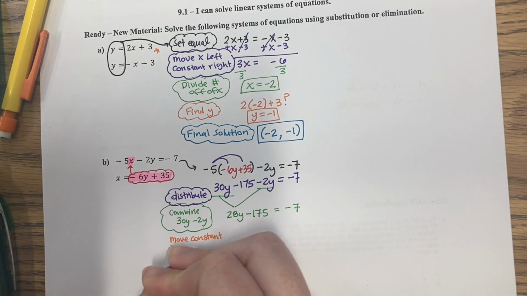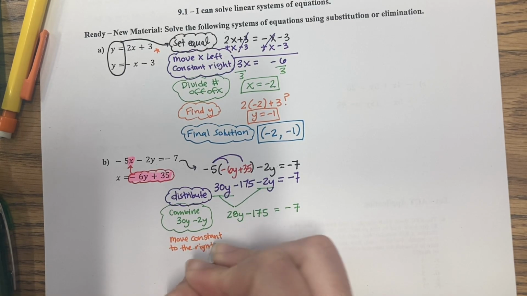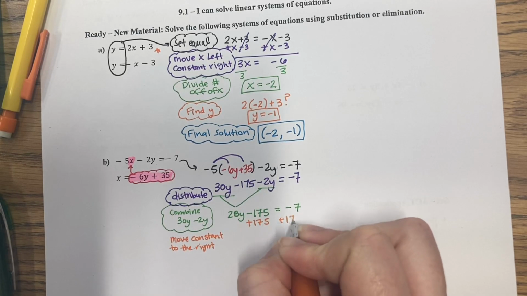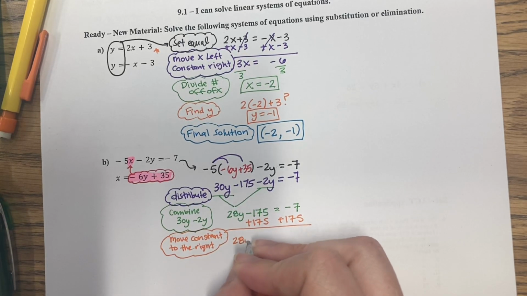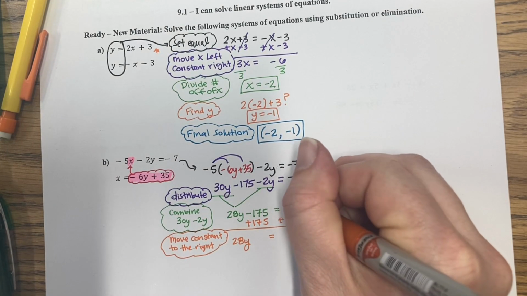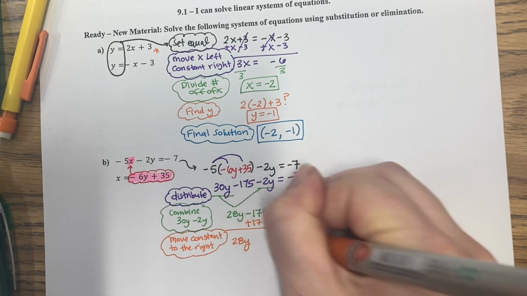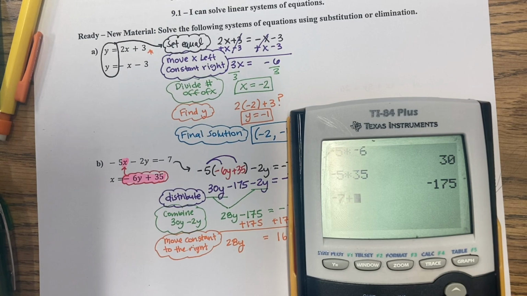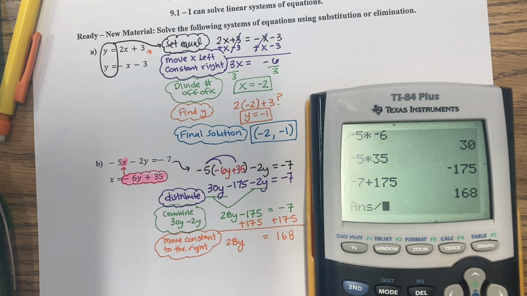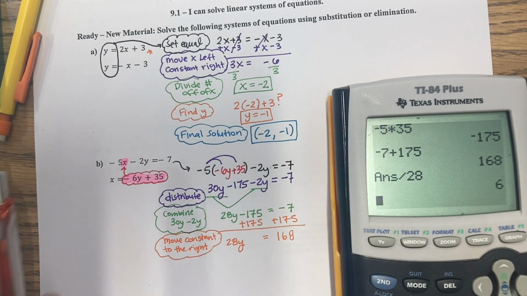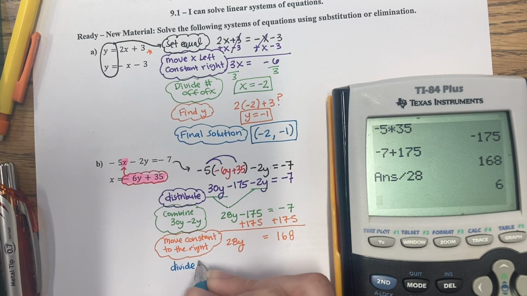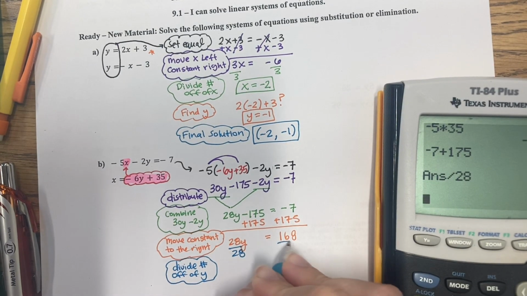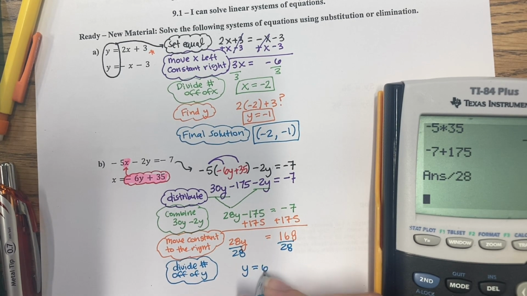Move the constant to the right. 28y is equal to negative 7 plus 175, and then I divide the 28 off of the y. So y is equal to 6.